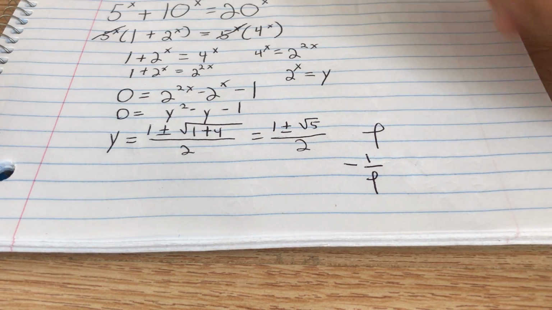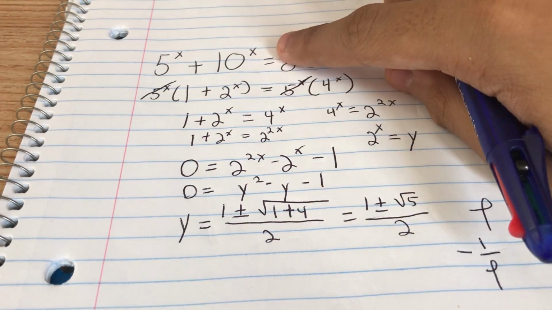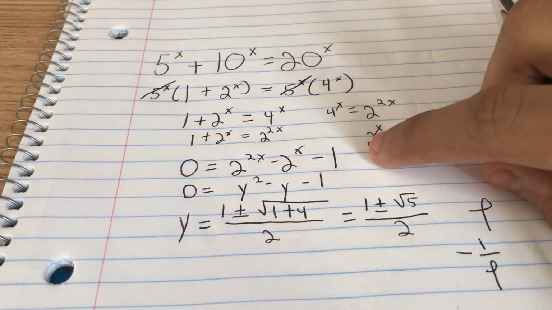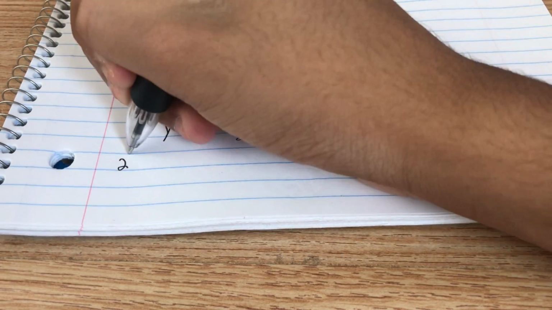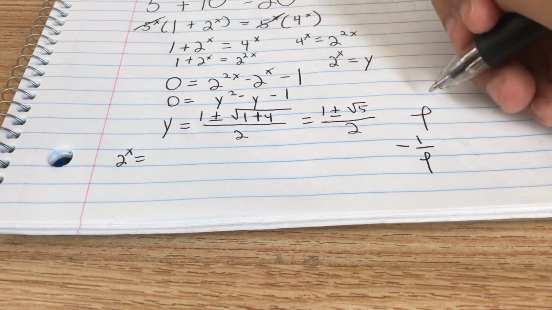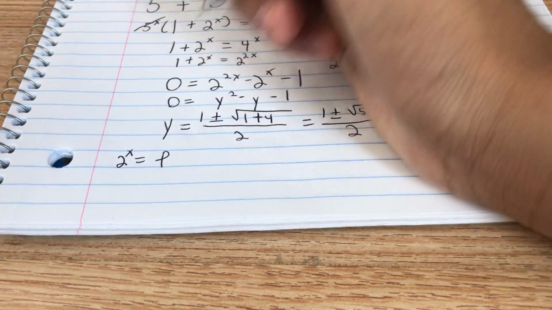So are we done here? Are these our two answers? Not yet. We solved for y. We want to solve for x. So let's substitute 2 to the power of x back into y. So we have 2 to the power of x equals both our phi and -1 over phi. So let's just start with phi.